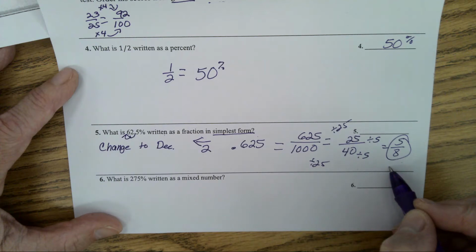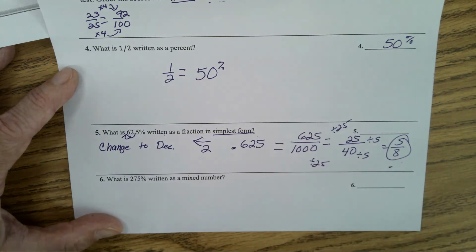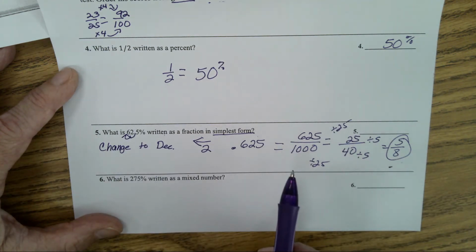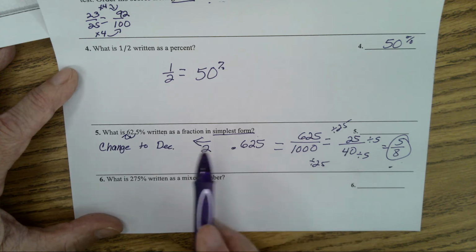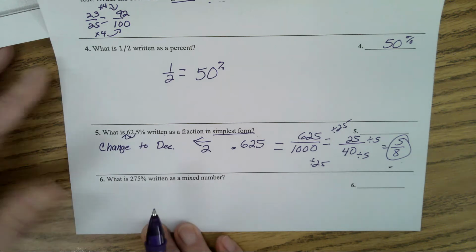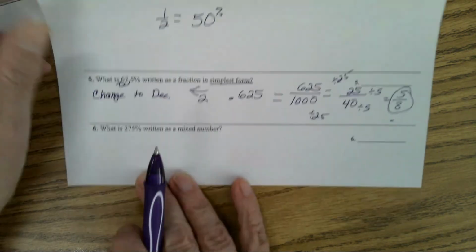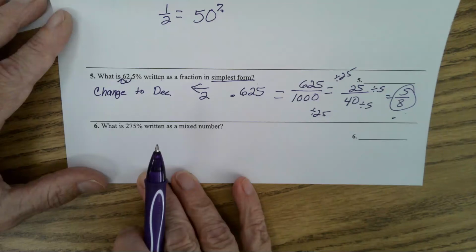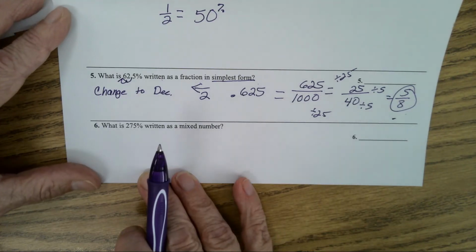Now, if you just write down 5/8 on your paper and you don't show this work, you are not going to know how to get the problem. So make sure you show all of the work. Some of you are not moving your pencils, and I don't think you know what to do. You need to make sure you show your work.